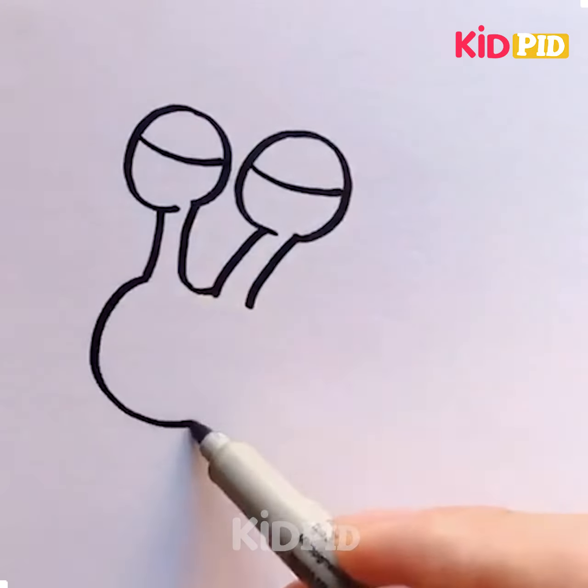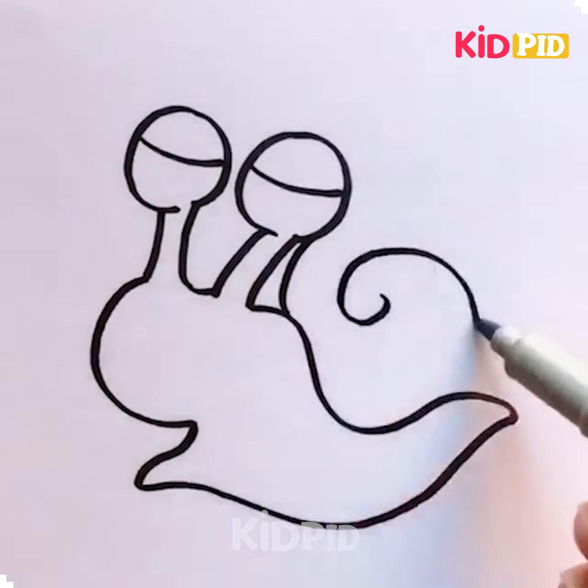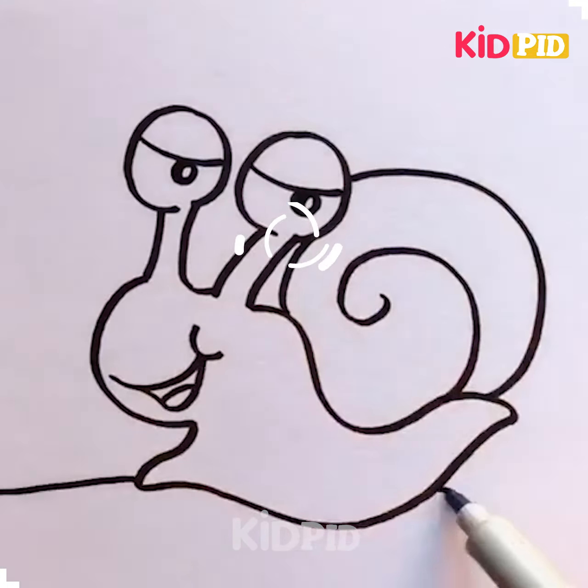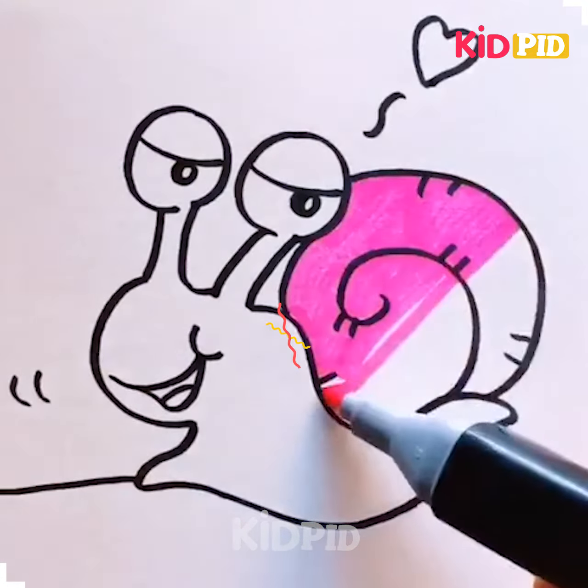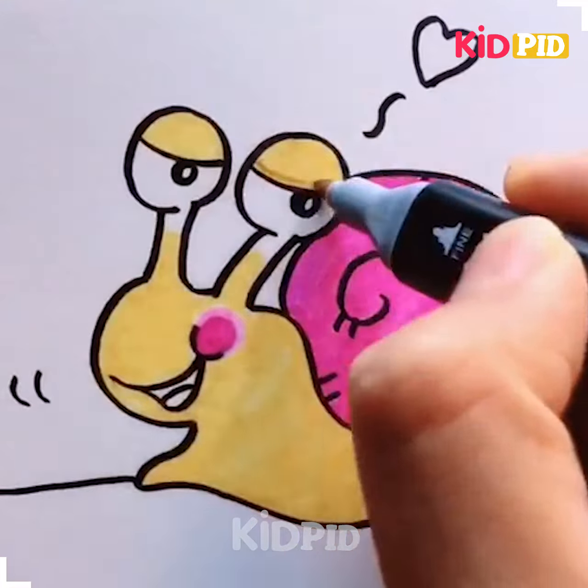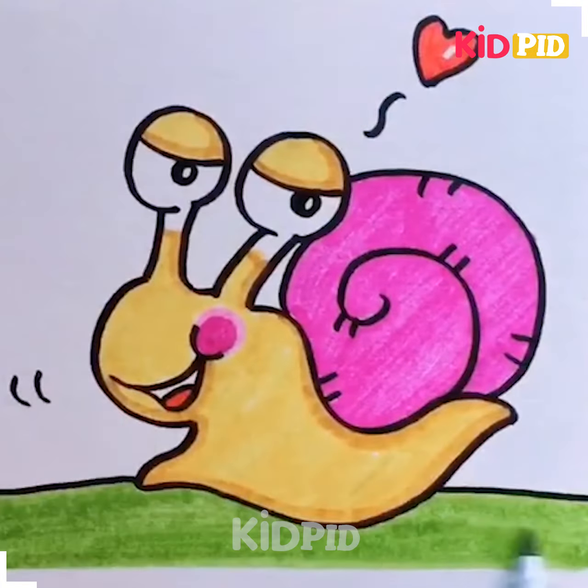In today's video we will learn how to draw a snail. So firstly we'll go for the eyes, then a body, then the shell part. Now we'll color it. This is the final look of our snail.